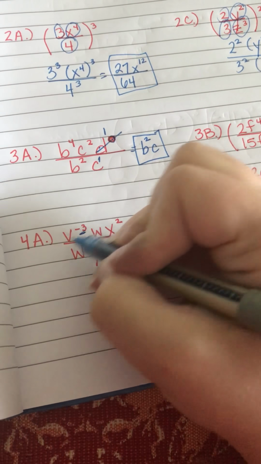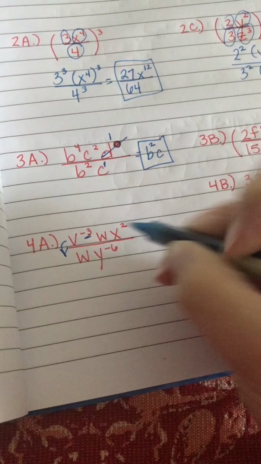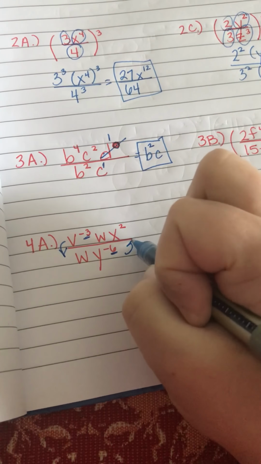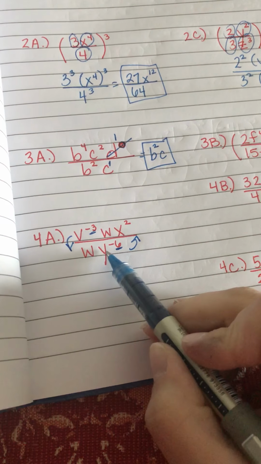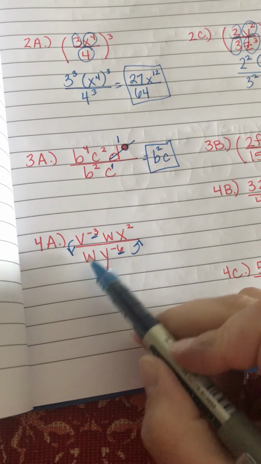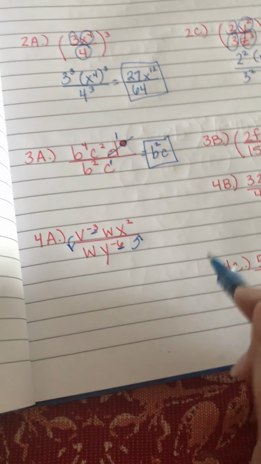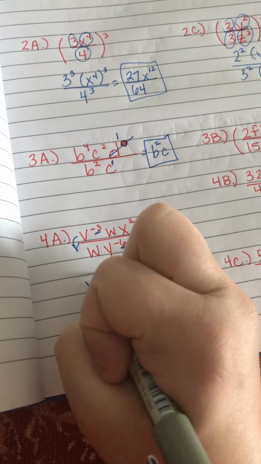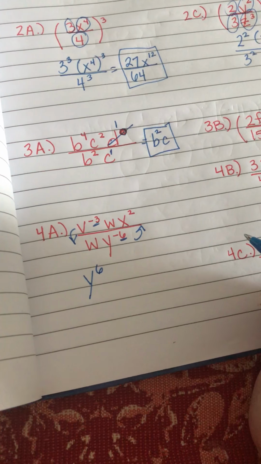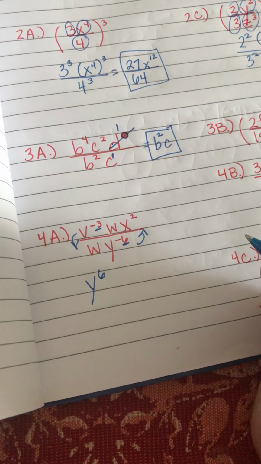So I'm going to make this one positive. Right now it's negative, so I need to move it to the denominator. This one is negative, so I need to move it to the numerator. The w and the x squared, and the w, don't need to be moved. They're just going to stay where they are for now. So I have the y up at the top, y to the positive 6 now, because when we move it to the top, it becomes positive.